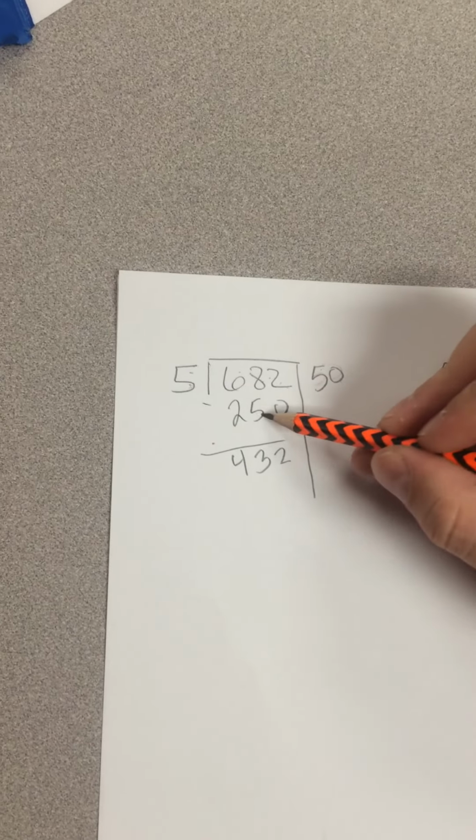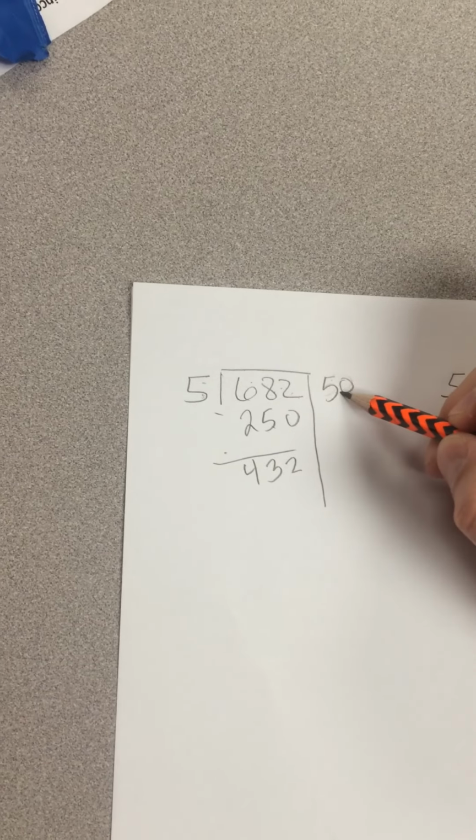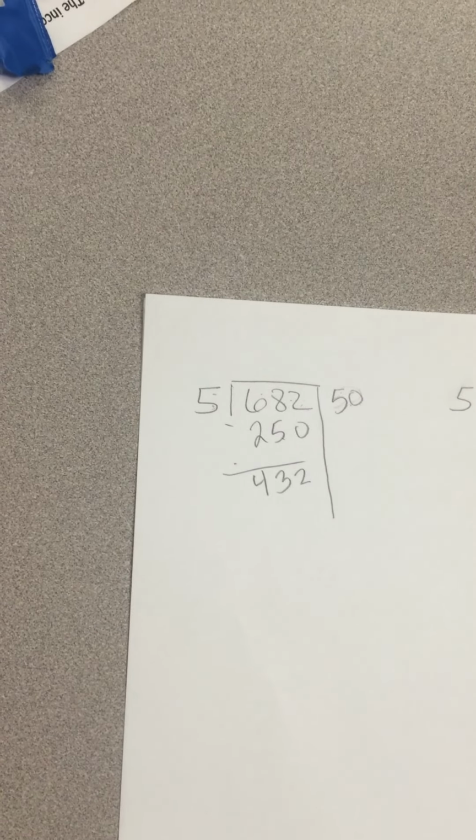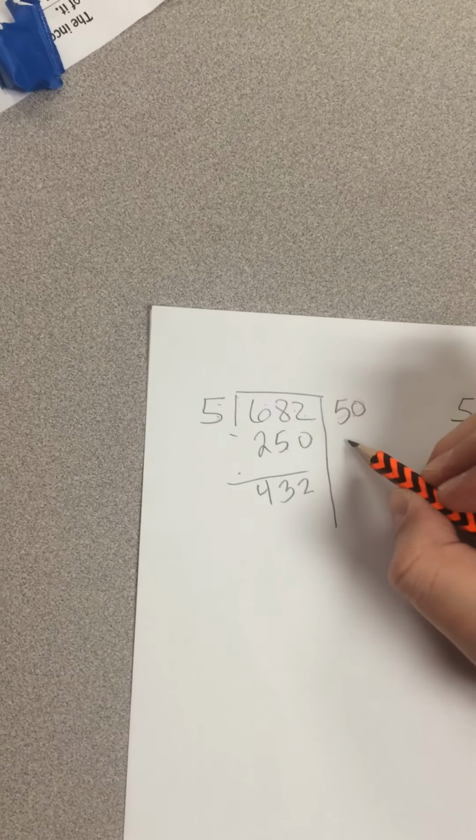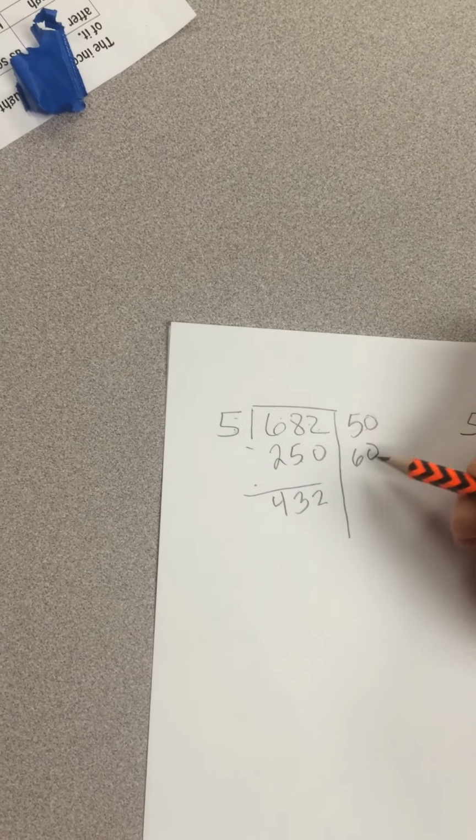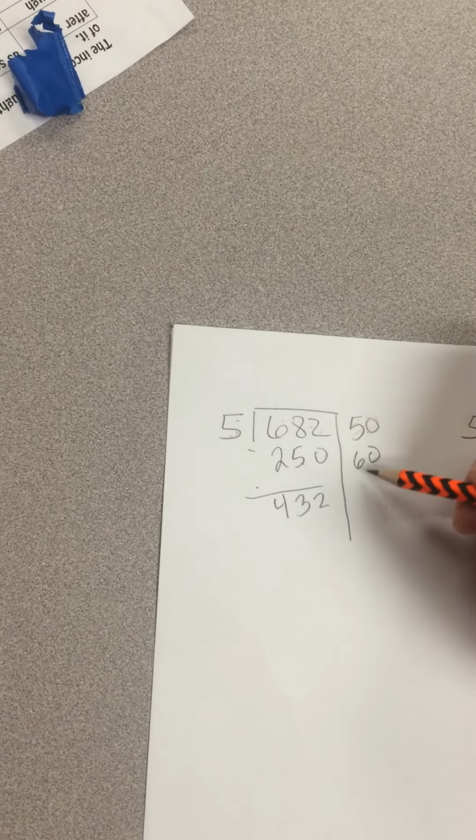So they can look over here and go, oh, 50 groups was 250. I could do 50 again. Well, they probably figure out they could take out more. So maybe they'll say, oh, I'm going to go up to 60 this time. So 60 groups of 5 now. We go to 6 times 5 is 30 with the 0 at the end. Subtract. They have 132 things left.